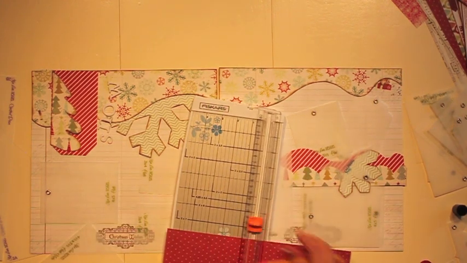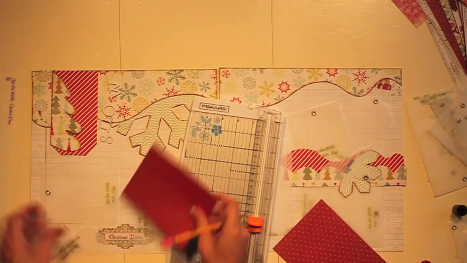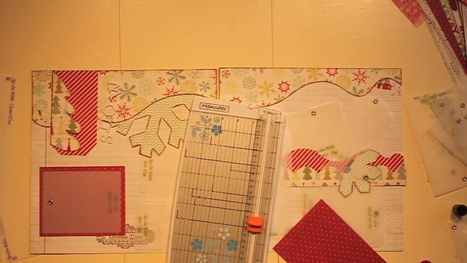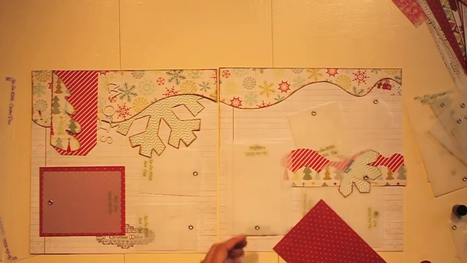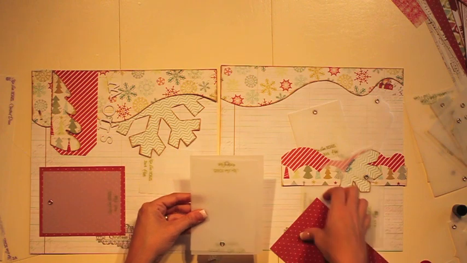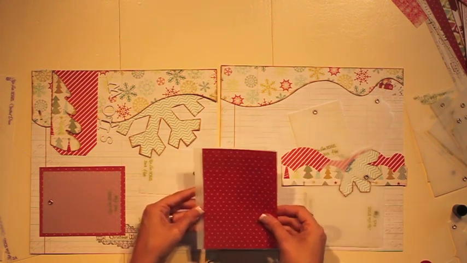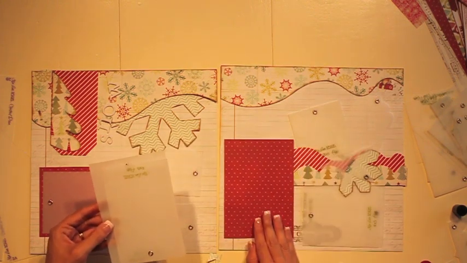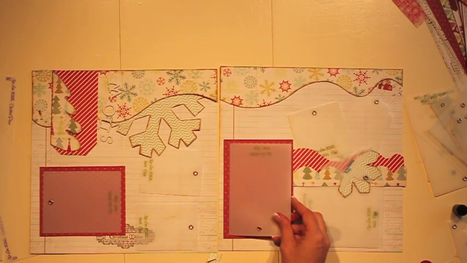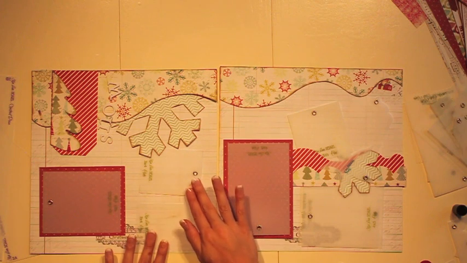Just saves you a little time from measuring and makes it a little bit simple as far as that goes. So that gives us one photo mat over there. This is going to give us our 6.5, because the 5.5 and the 6.5 measure exactly the 12 inches. So that gives us a photo mat there.